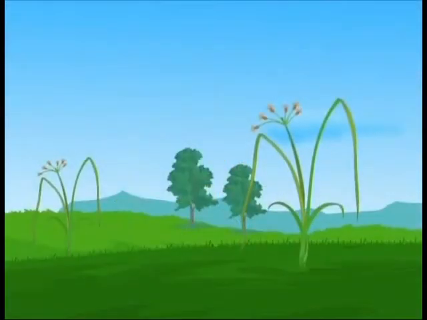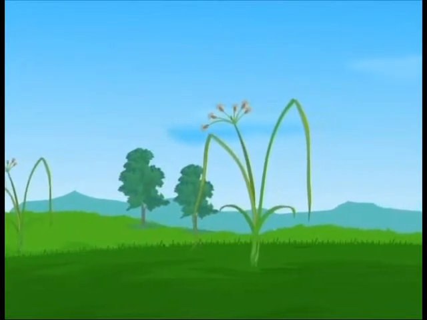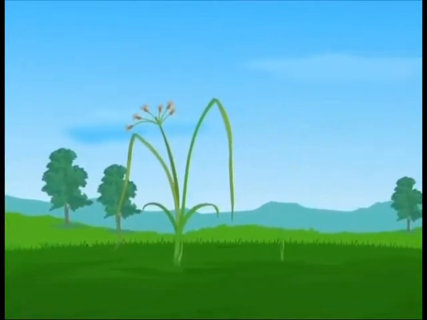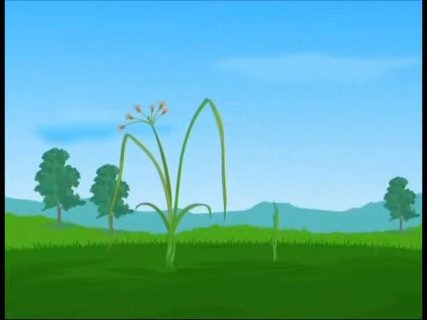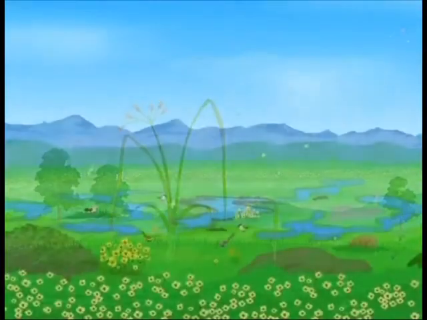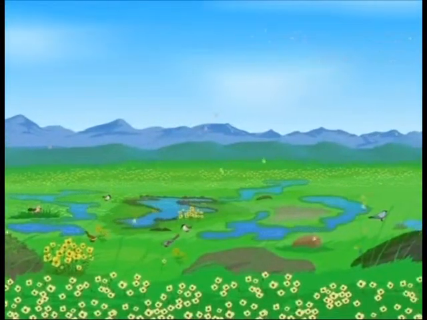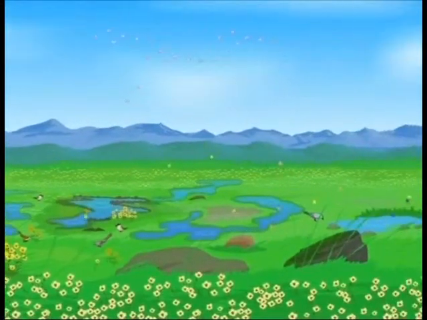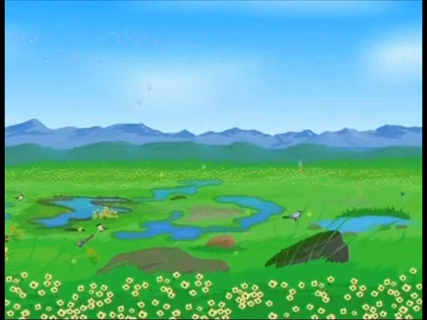The other advantage of a seed is that it helps a plant to spread to long distances. Like the bulrushes produce thousands of light, fluffy seeds that blow for miles in wind. Birds also play a great role in spreading the seeds of wetland plants to far-off places.